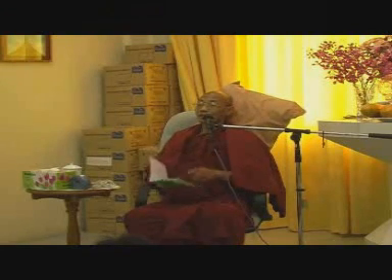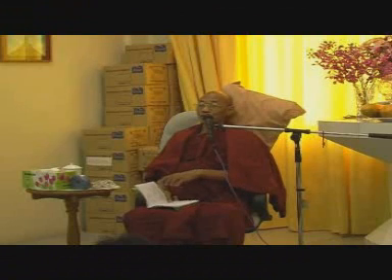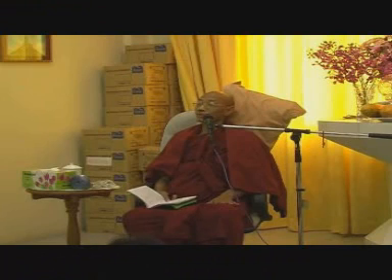So therefore, our body is composed of four Mahabhuta.